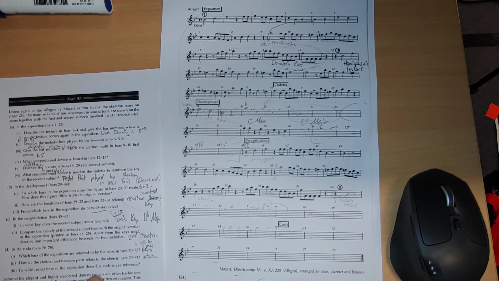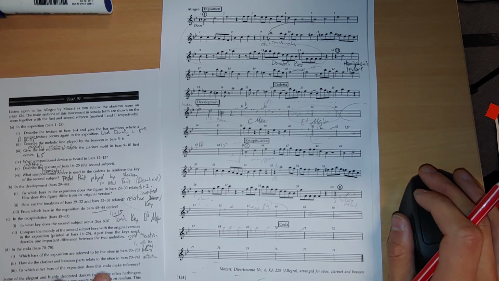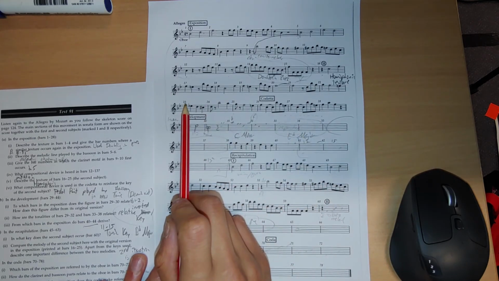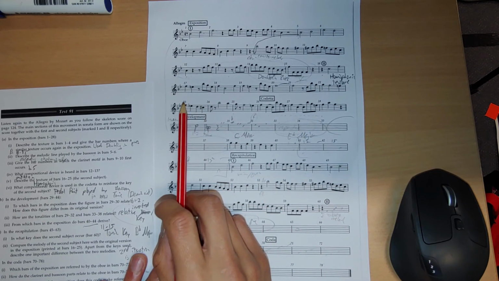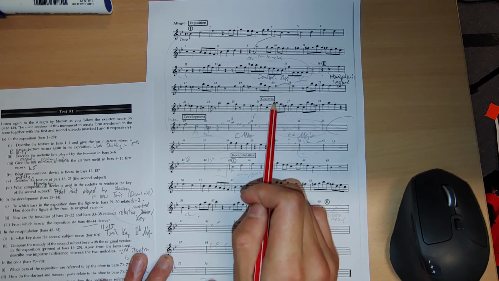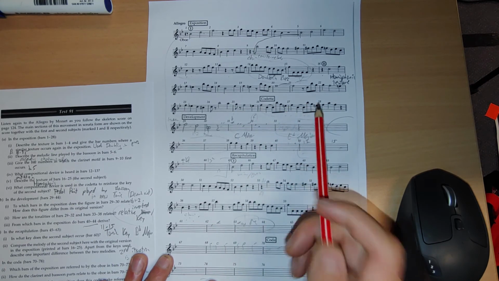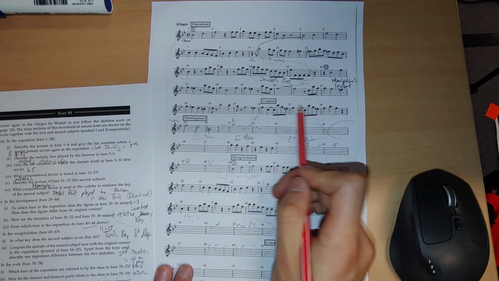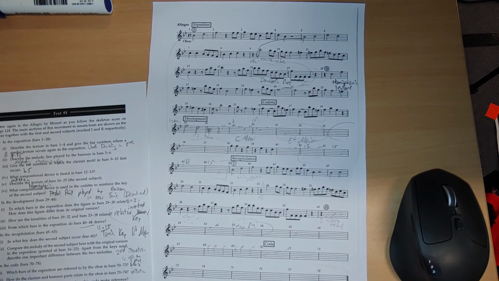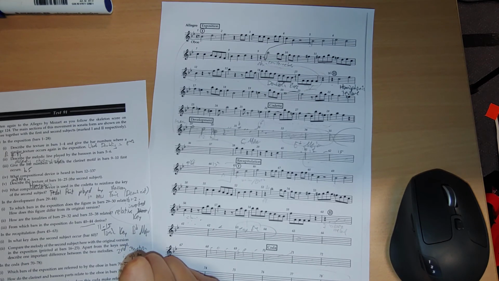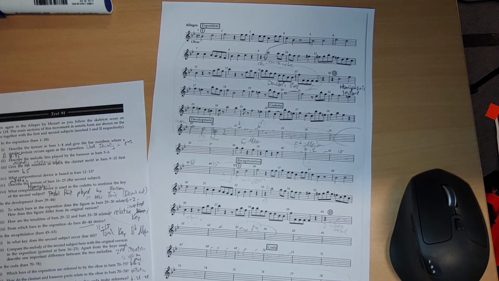To which other bars of the exposition does this coda make reference? Let's have a listen to the coda again. Ba da da da dum, ba da da da dum. I'd say the codetta, because this figure and the last figure was similar. So I'd say bar 26 to 28 as well.